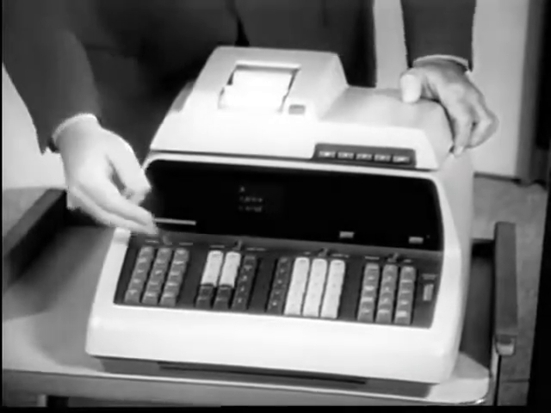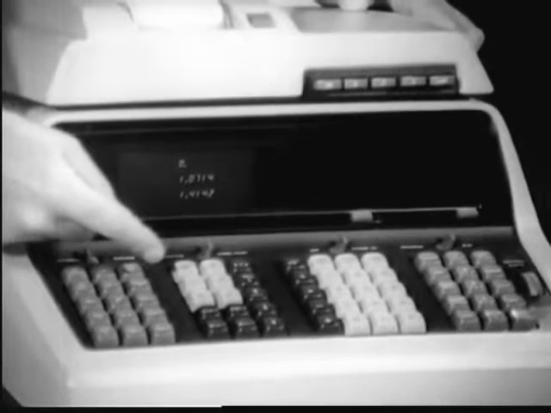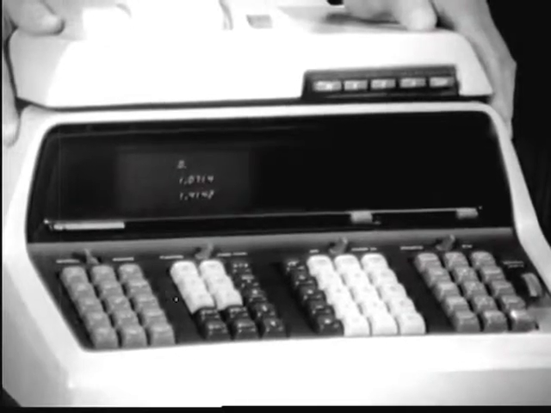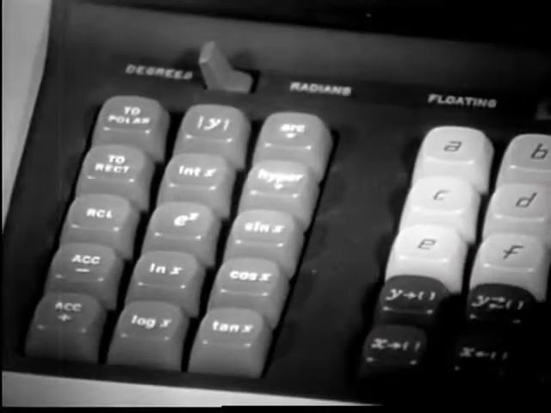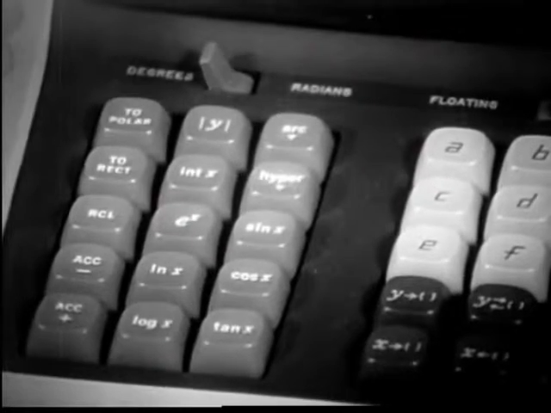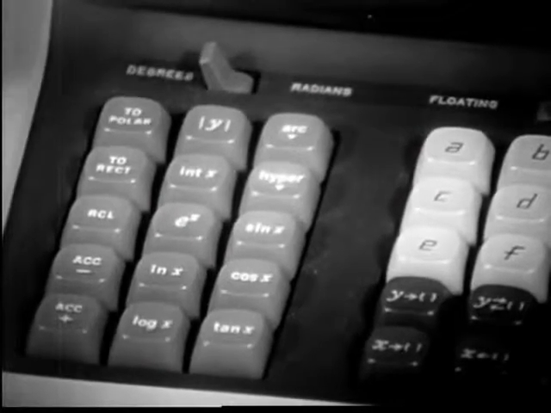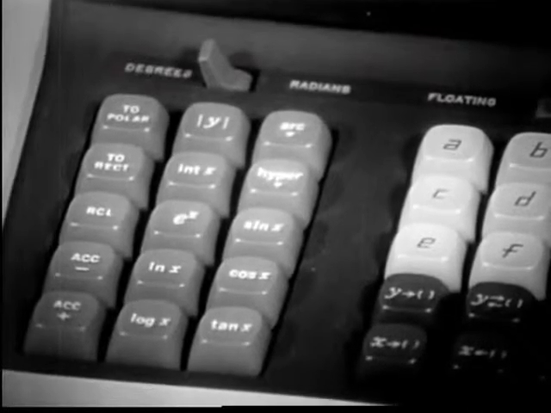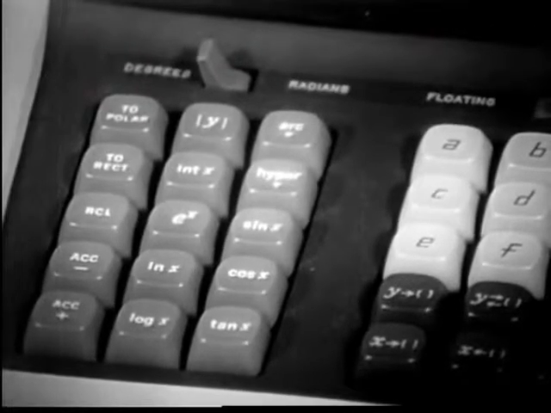To the left of the numeric keyboard are a group of keys used for the storage of intermediate results and constants. And for students of trigonometry, analytic geometry, calculus, biology, chemistry, and physics are a group of keys that automatically provide the trigonometric and logarithmic functions so often used in the advanced mathematics and the sciences. The 9100 can also be programmed to remember repetitive operations.